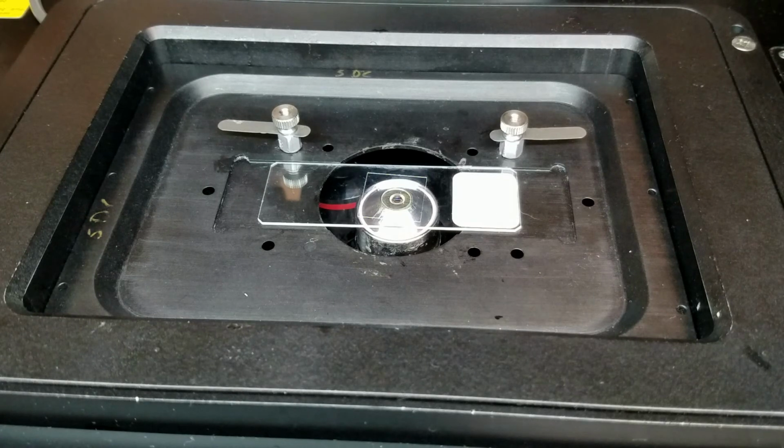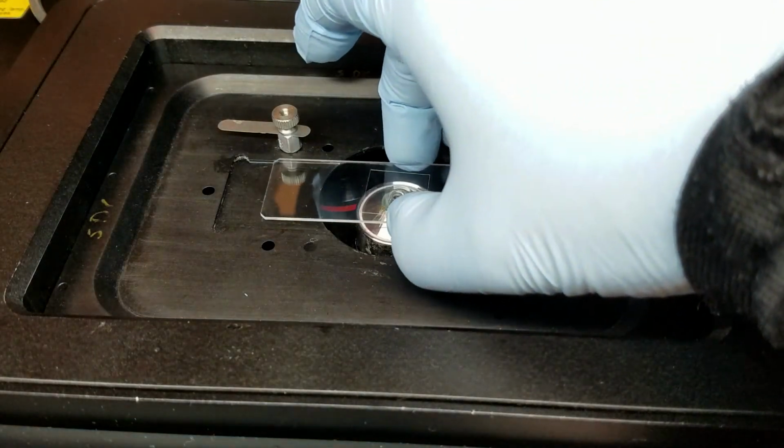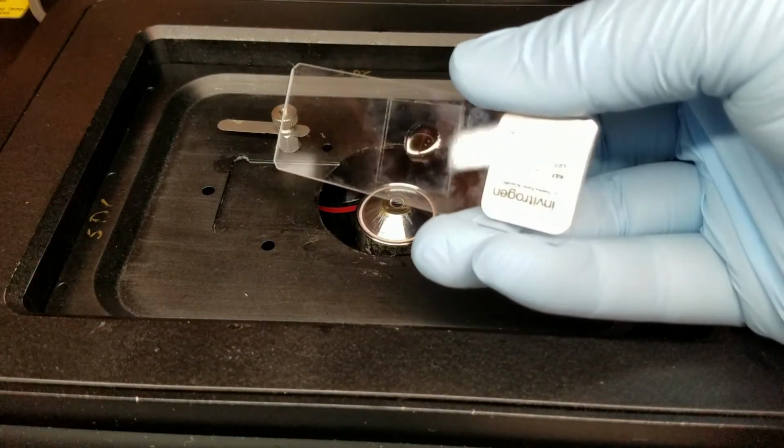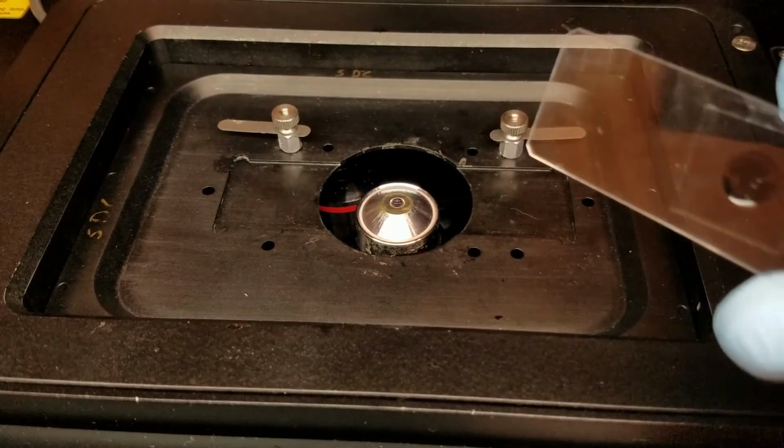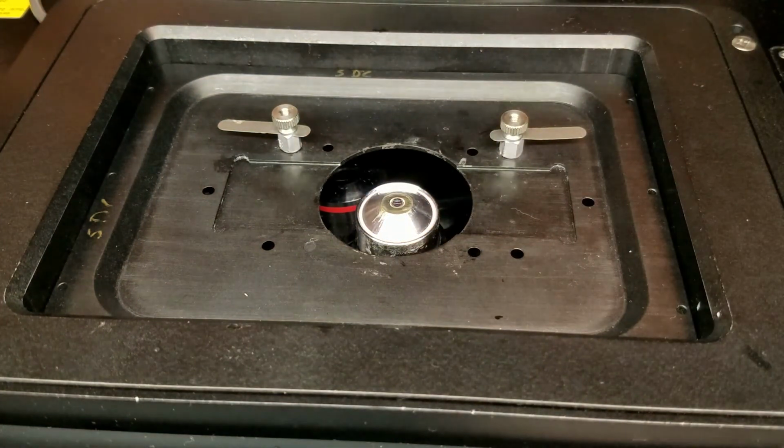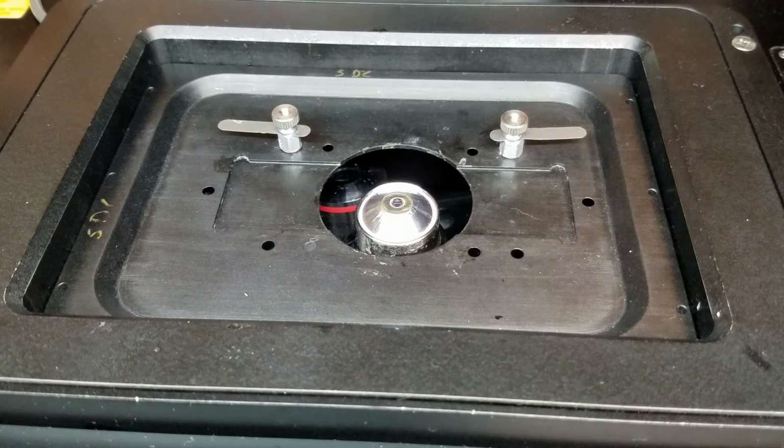To change samples, again, going to lower the objective down and then remove our sample. And what you'll see now is that some oil will stick to the sample and some will actually stay on the objective. You could probably go 2 or 3 samples before you need to add more oil. If you need to add more oil, the first thing you have to do is remove the excess oil.